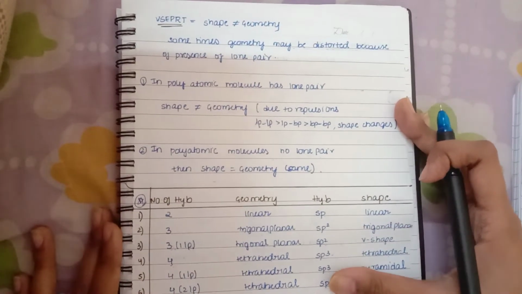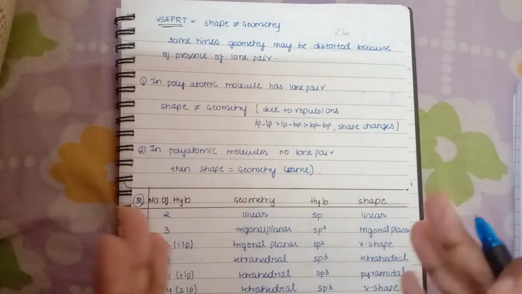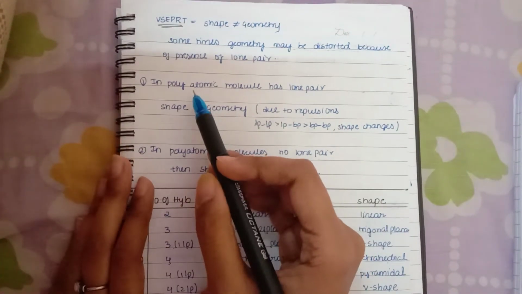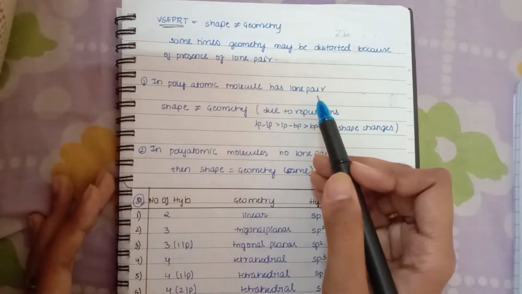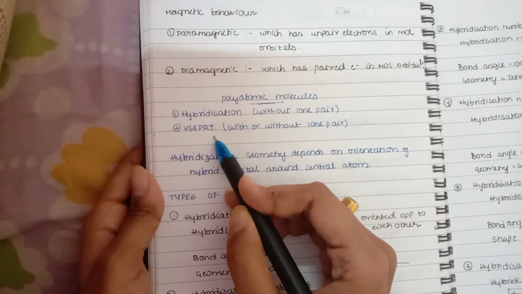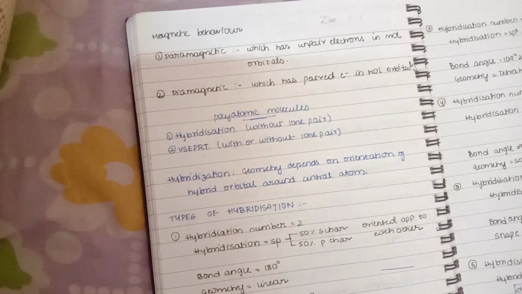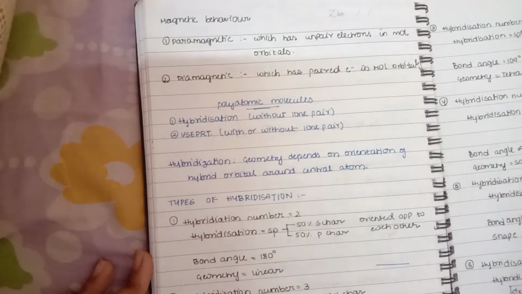So in VSEPR theory, sometimes the shape and geometry can be the same and sometimes they are not the same. So let's take a look at both scenarios. In the first case, polyatomic molecules which have lone pairs. If you remember, we talked about it in the hybridization chapter, where we said that for polyatomic molecules there are two theories: one, hybridization, and two, VSEPR theory. In hybridization, the polyatomic molecules are used without lone pairs. In VSEPR theory, it can be with or without lone pairs. This is the advantage of VSEPR theory.